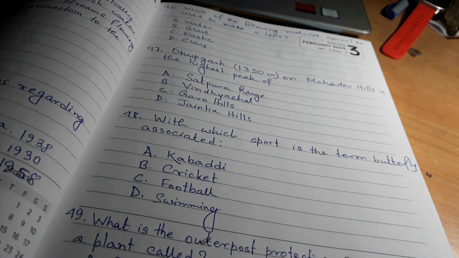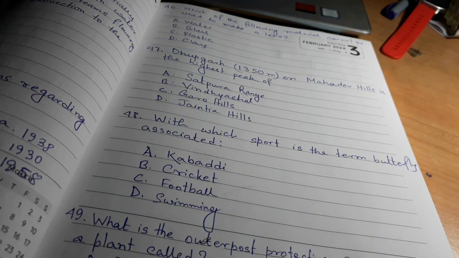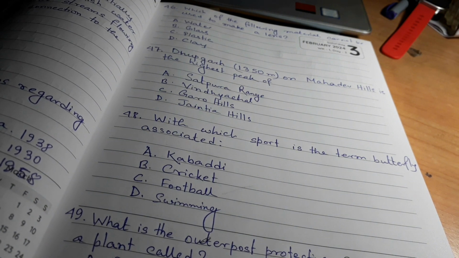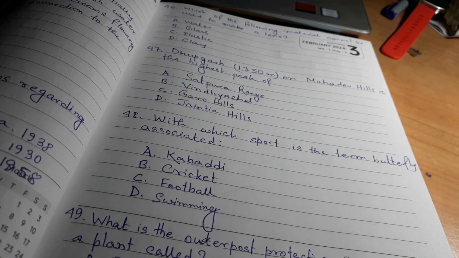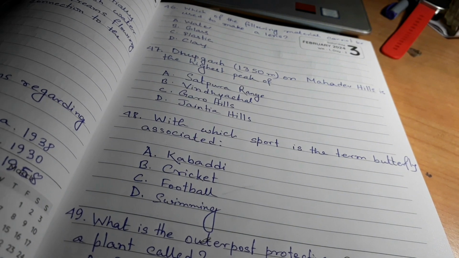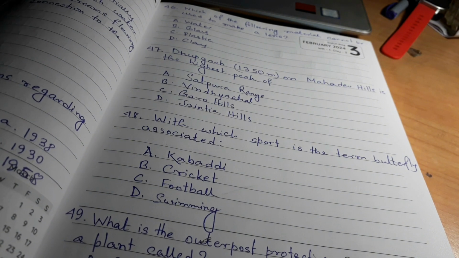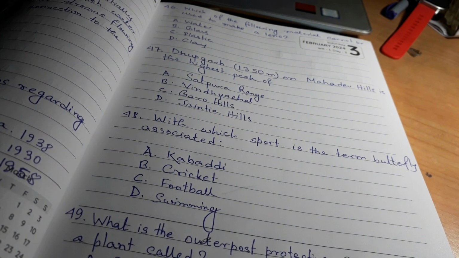Some other terms related to swimming are freestyle, backstroke, breaststroke, diving, etc. Some of the terms associated with cricket: pitch, bowl, bail, stumps, LBW, googly, etc. Football: dribble, penalty, drop kick, stopper, etc. Kabaddi: raid, cant, bonus point, etc.